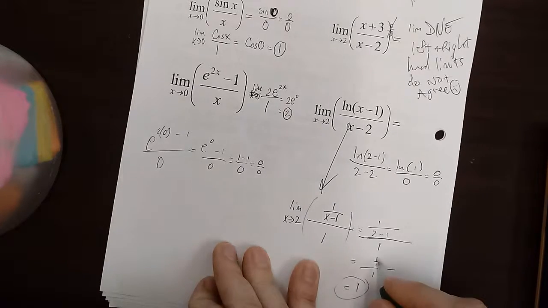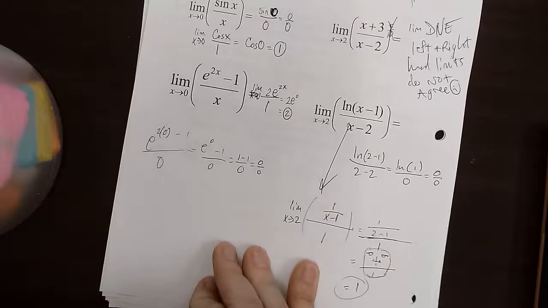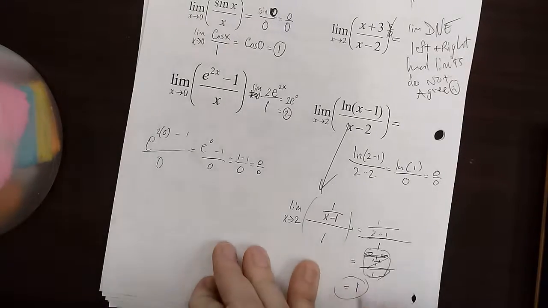Yay! Now here, I don't know if you can see it, but there's a face that starts to emerge. Sorry, okay, so we got 1 there.